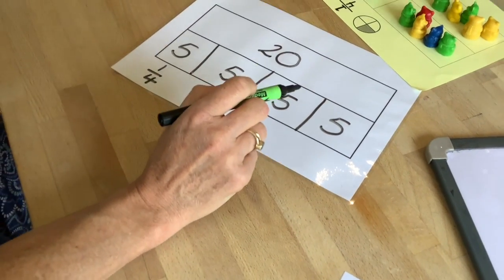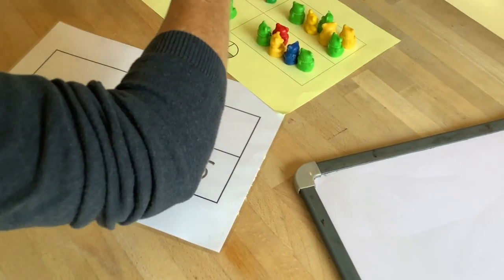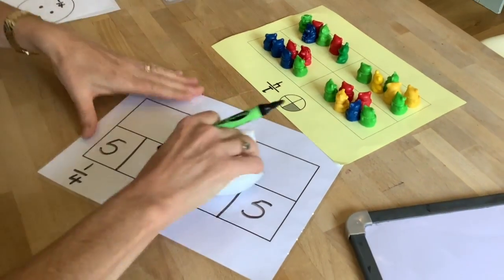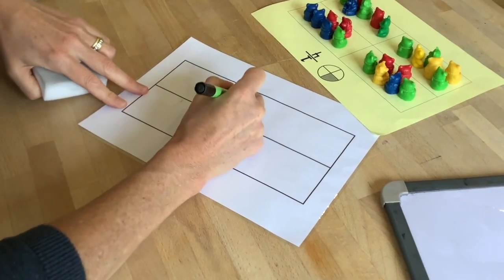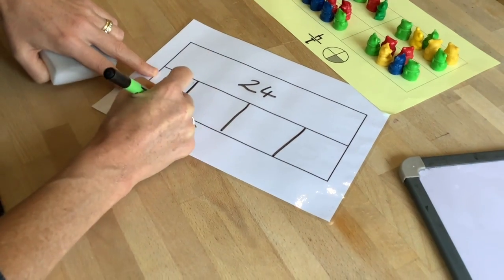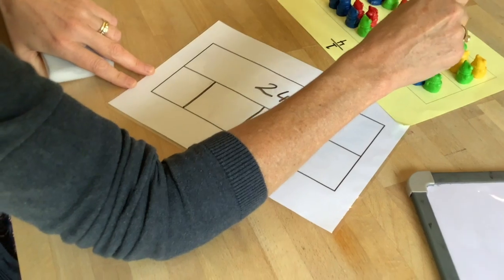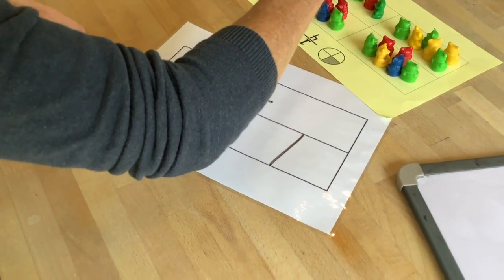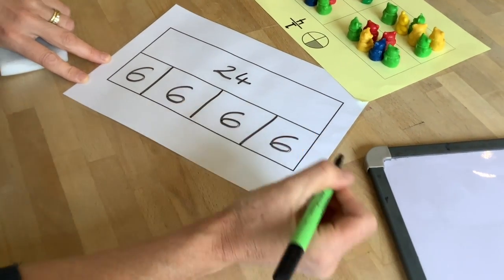Now, if we were going to do 24, we would share out our bears so that we have shared them equally between the quarters. And we can change our numbers. And we have got 24 this time. We halve it again. And we count our bears in 1 quarter. 1, 2, 3, 4, 5, 6. We know that each quarter is equal. So we know that we will have 6 in each quarter.